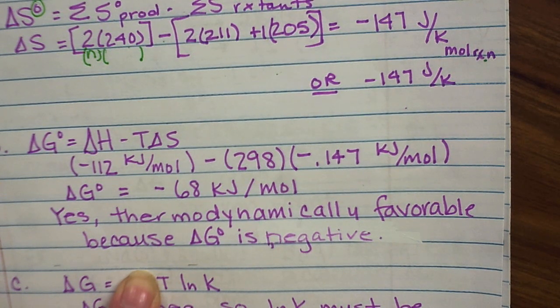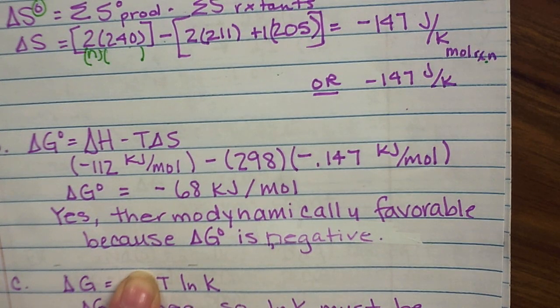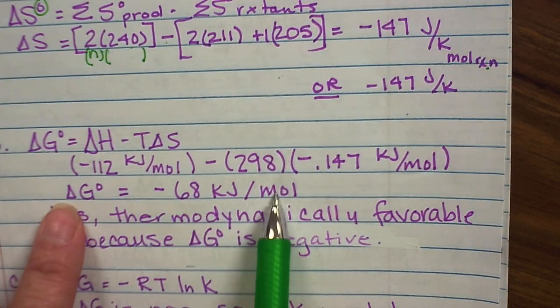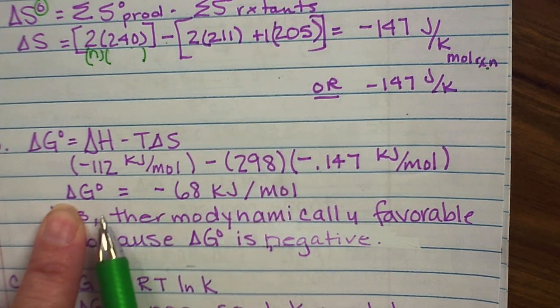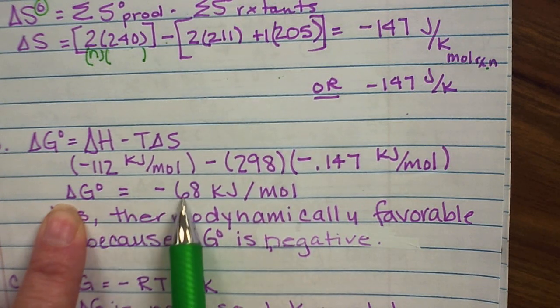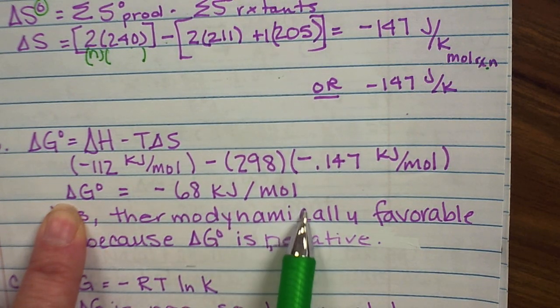Okay, and then you're going to need to answer the question. The question is, what is delta G? Write it out. Delta G prime equals negative 68 kilojoules per mole with the units.